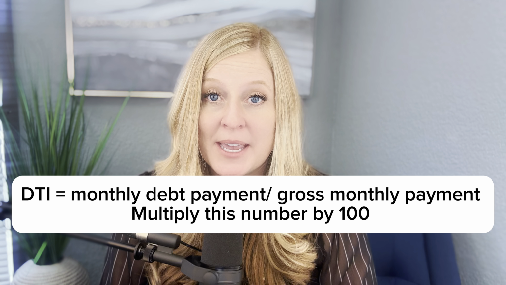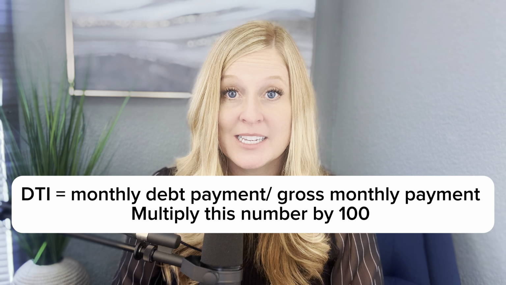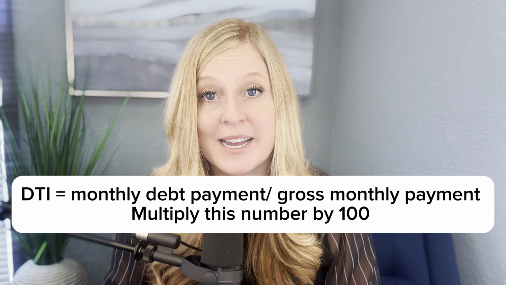So when a lender is looking at your income, they are looking very strongly at your debt to income ratio. You're going to hear that a lot: DTI, debt to income ratio. This is your monthly debt payment divided by your gross monthly payment. You take that number and times it by 100. Now, most lenders want to see your debt to income ratio under 43%.